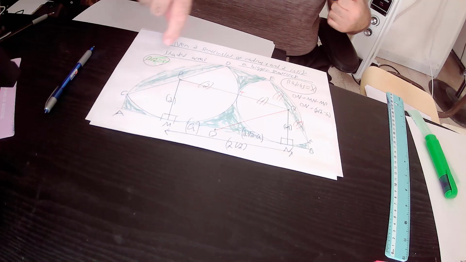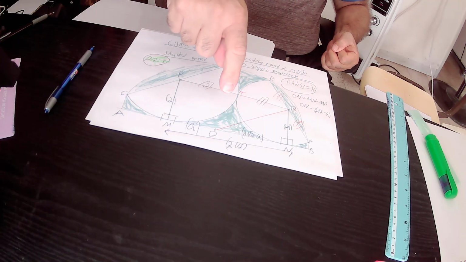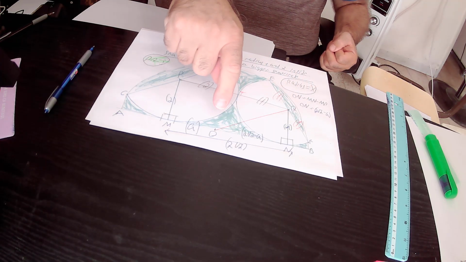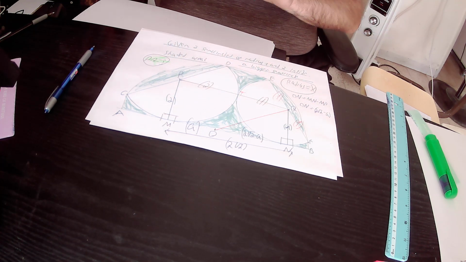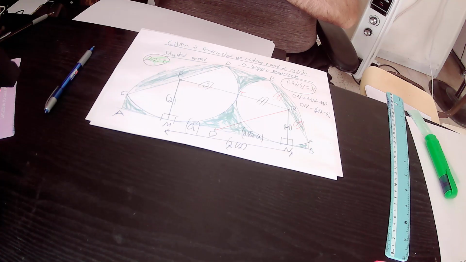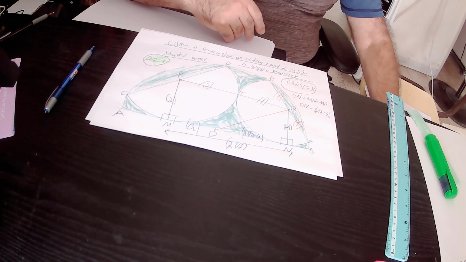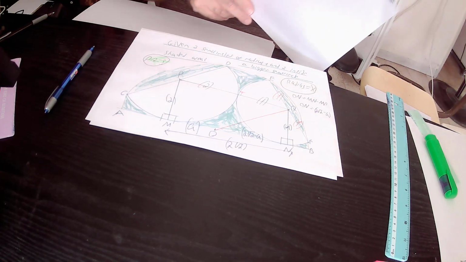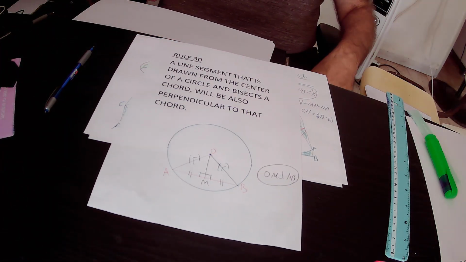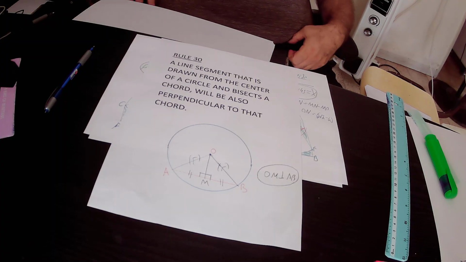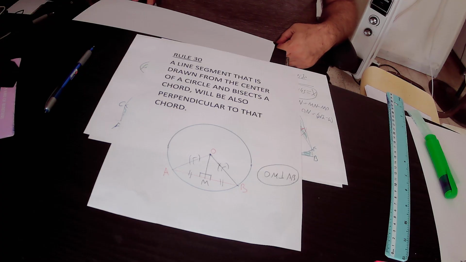So from the center of this big semicircle, that is to say from this point O, we have line segment OQ that bisects chord EF. And whenever you have a line segment that is drawn from the center of the circle and bisects any chord, it will also be perpendicular to that chord, according to rule 30. So let me quickly repeat rule 30. According to rule 30, a line segment that is drawn from the center of a circle and bisects a chord will also be perpendicular to that chord.